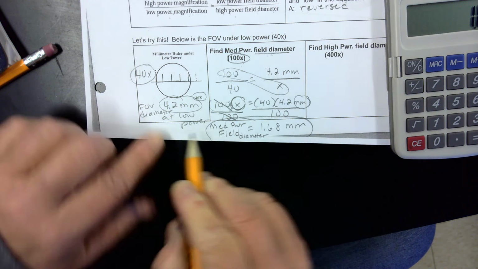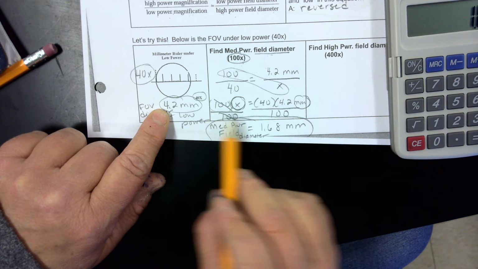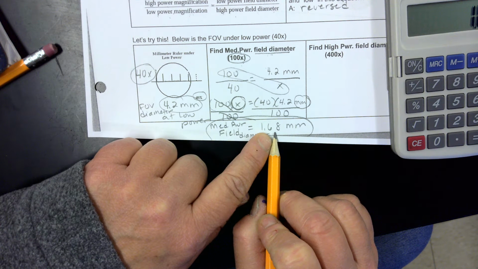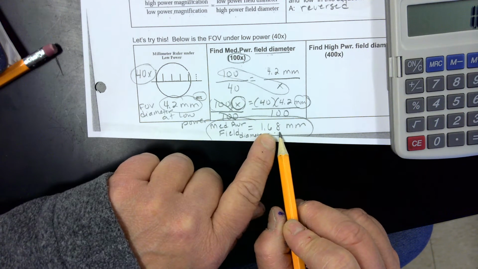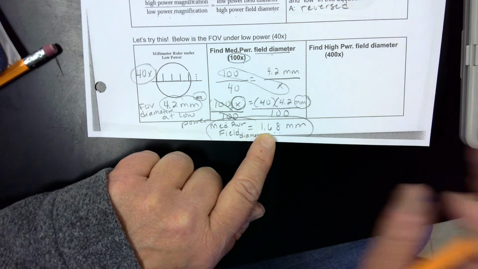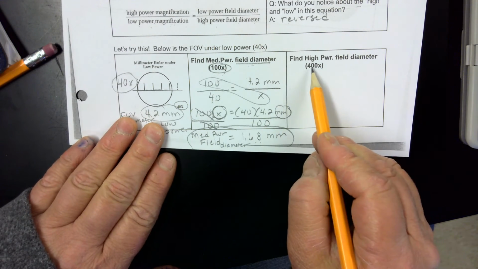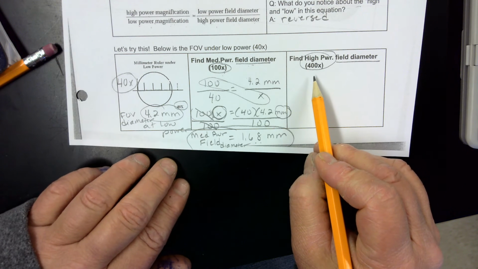So under low power, we could see 4.2 millimeters. Under medium power, we could only see 1.68 millimeters, which makes sense. We magnified the image, so we're seeing less of it. Right? So let's try using this information to figure out what's the field diameter when we make the power go to 400x.